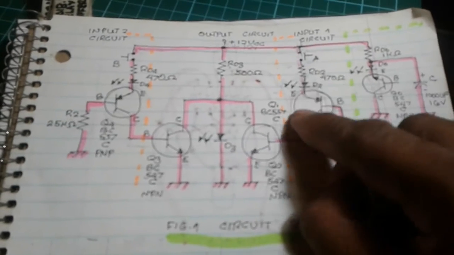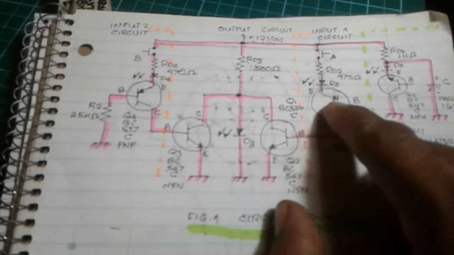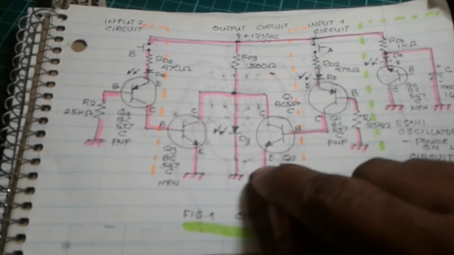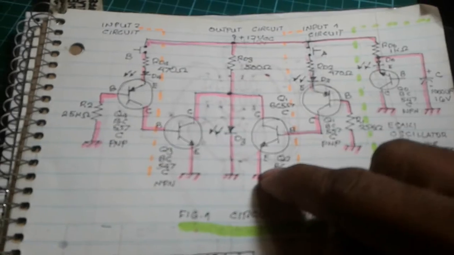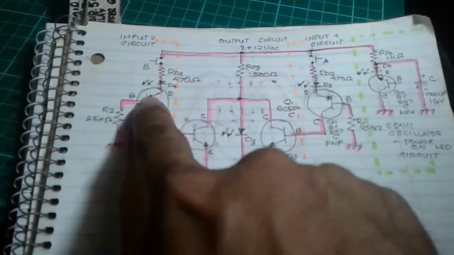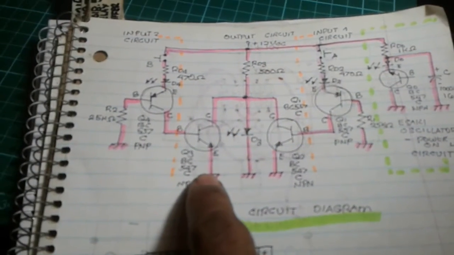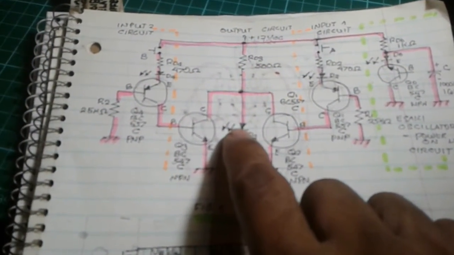Push the switch, current flows to the two transistors and in here. Push the switch, current flows to the transistor and in here, not in here.